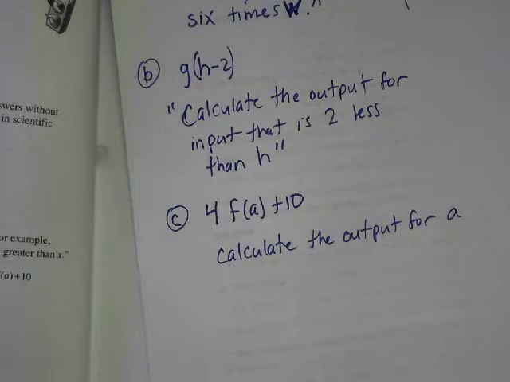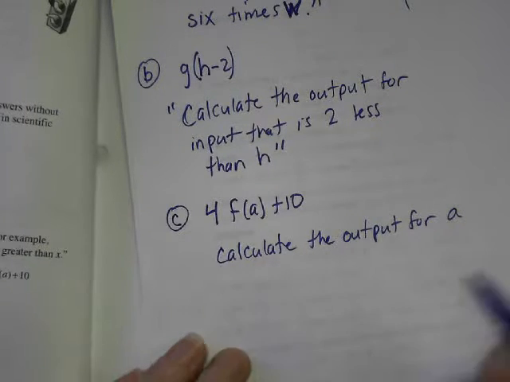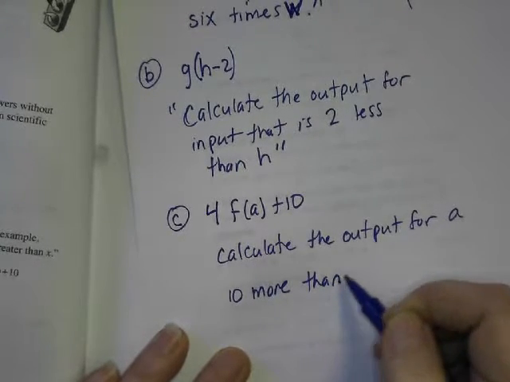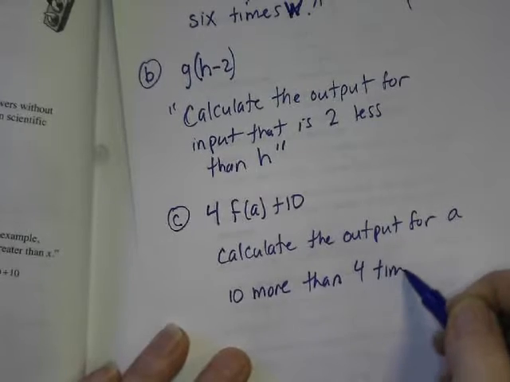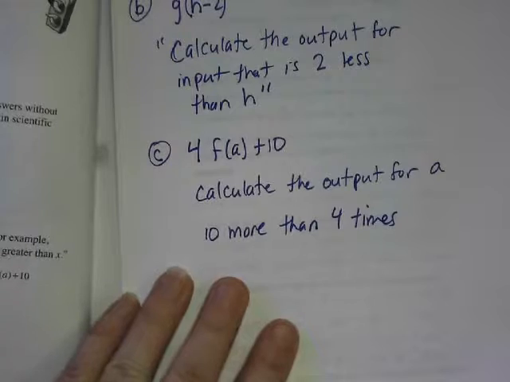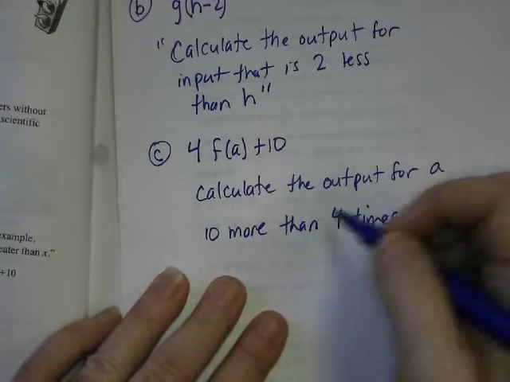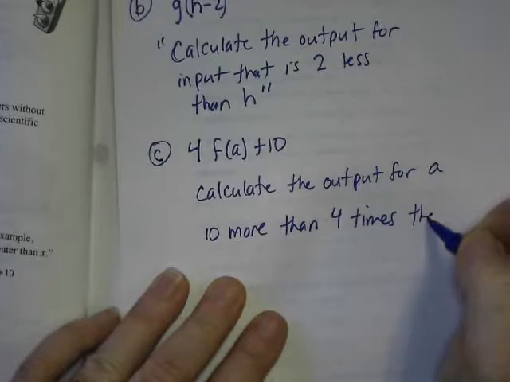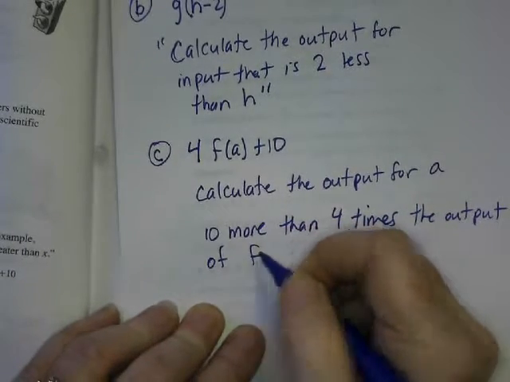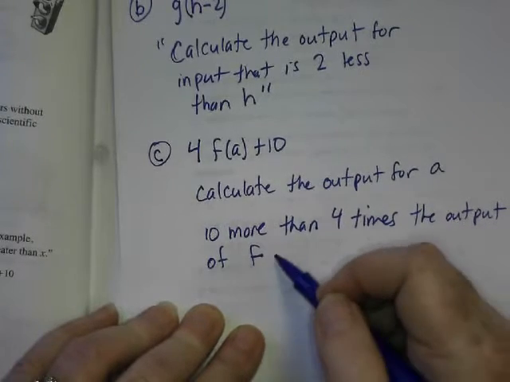Is it 10 more than 4 times the output of F when the input is A? Calculate the output for A that is 10 more than 4 times the output.